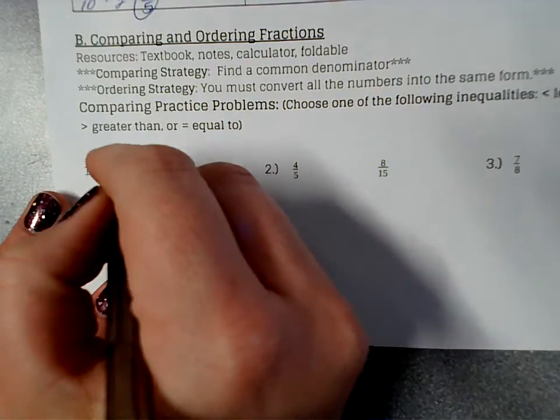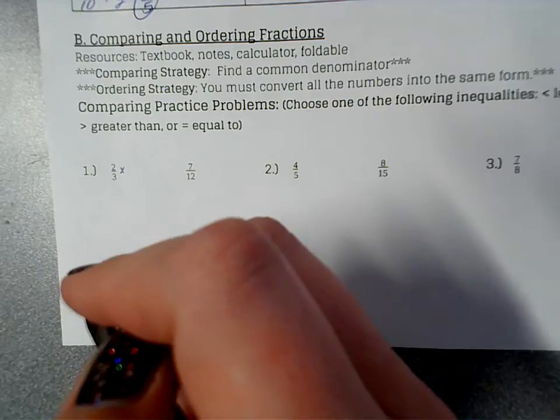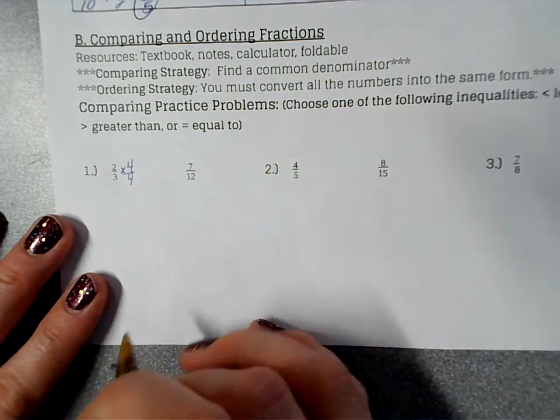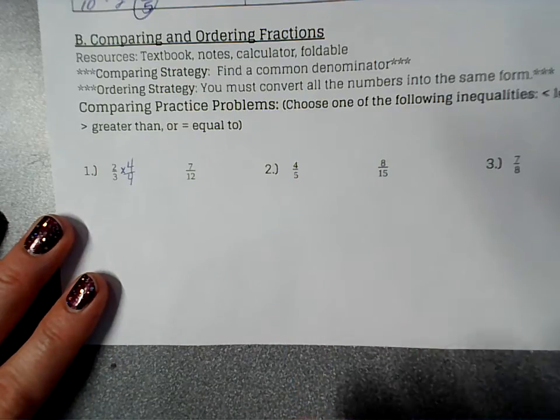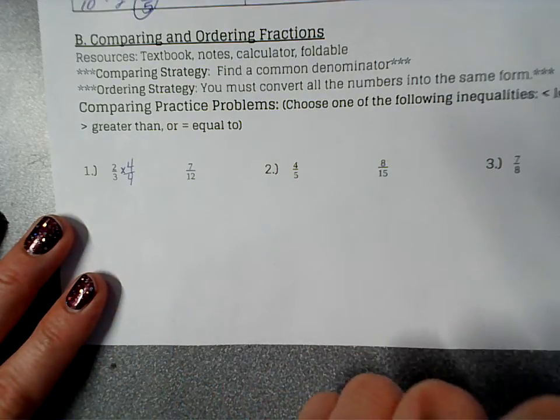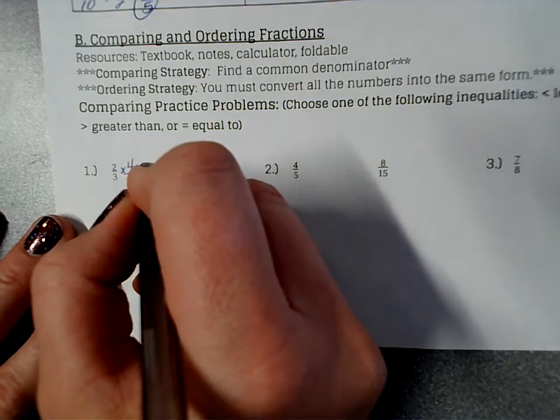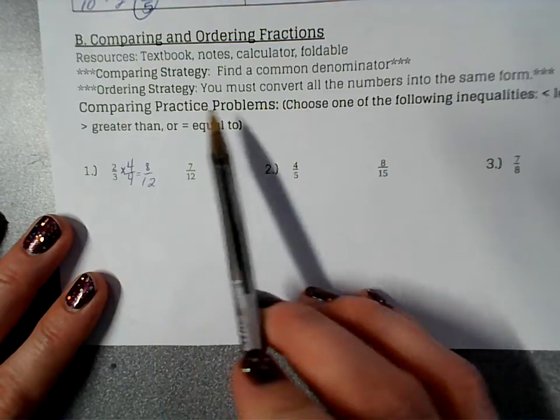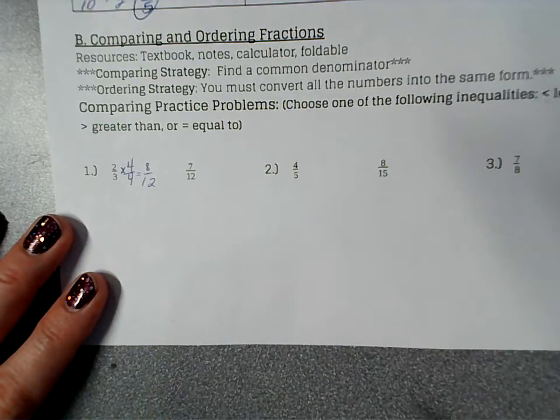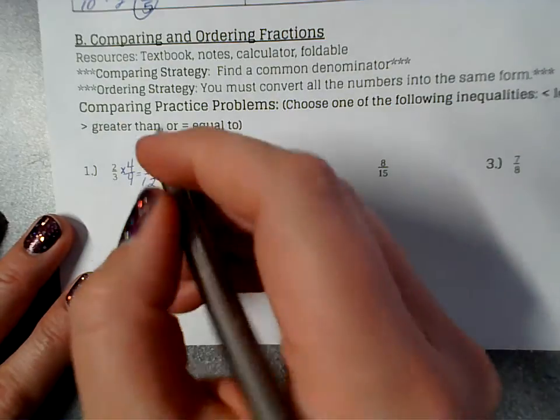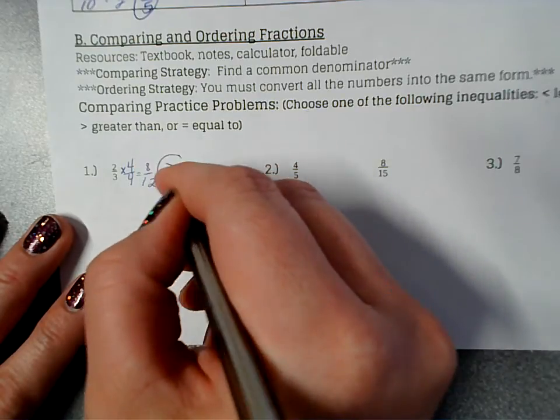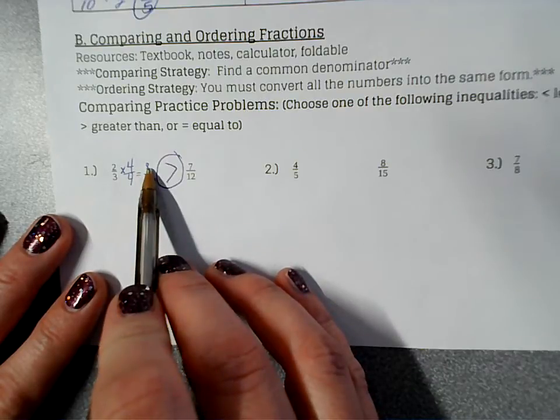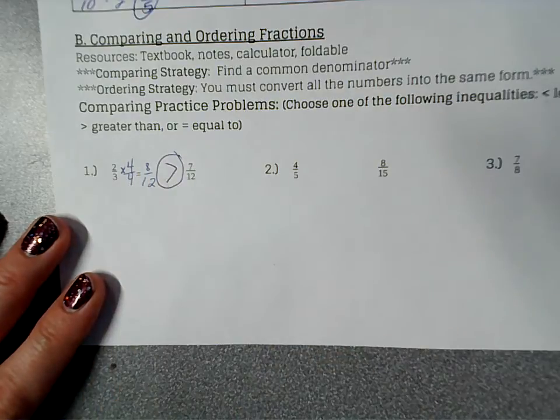Well, 3 can go into 12, so I'm going to multiply this fraction to get a denominator of 12. So I'm going to multiply it by 4. And again, this is what you should have done either on scrap paper or on your document in Google Classroom. And then that equals 8/12. So now I need to use one of these inequality signs, less than, greater than, or equal to. Which one goes in between there? Well, 8/12 is greater than 7/12. They have the same denominator, and obviously 8 is greater than 7.